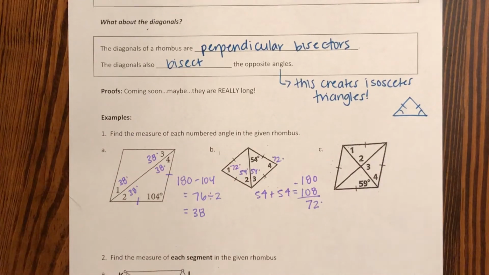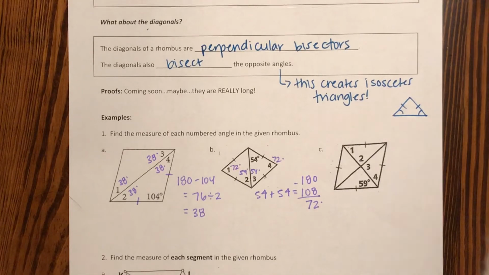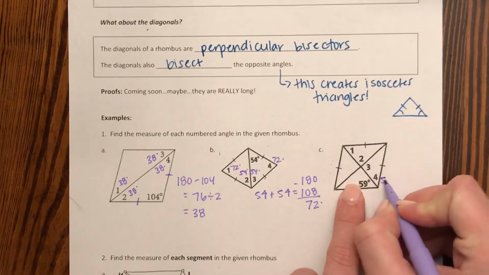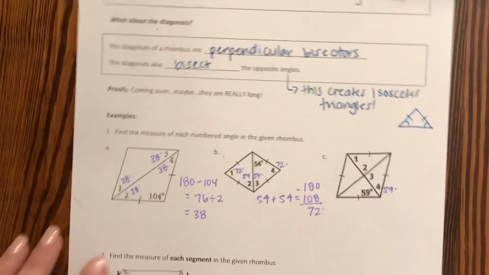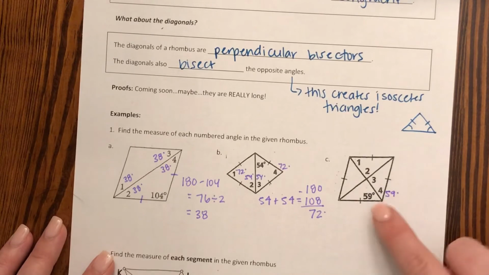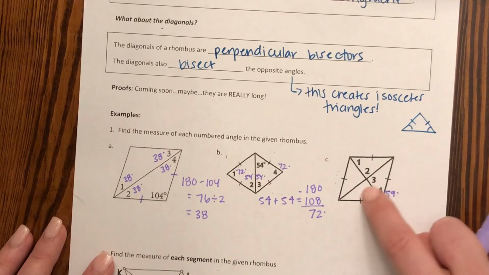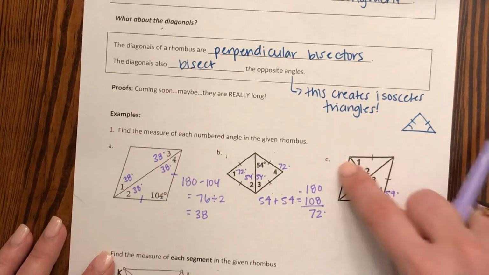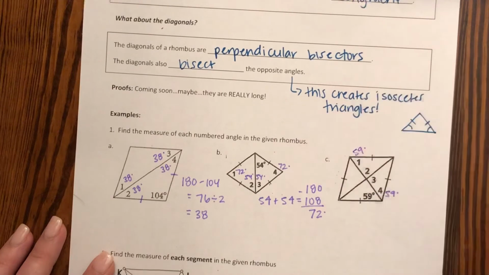Okay, last one, C. I've got 59 in that bottom right corner. So if that's 59, this is 59. So remember, let's do this corner over here first, sorry. This angle and this angle are the same. So if this piece is 59, this piece right here is also 59.